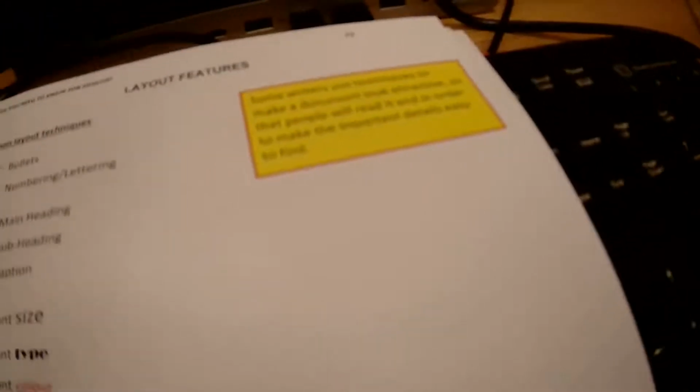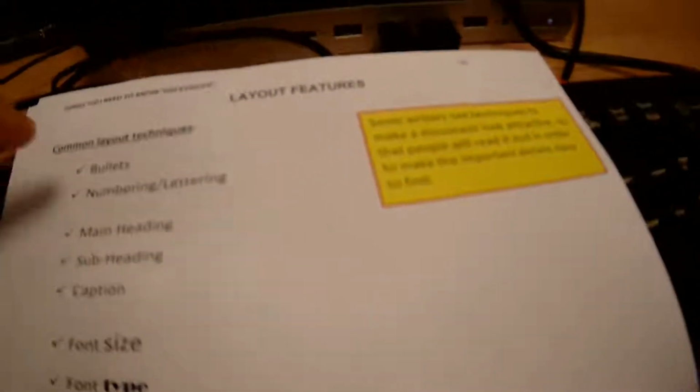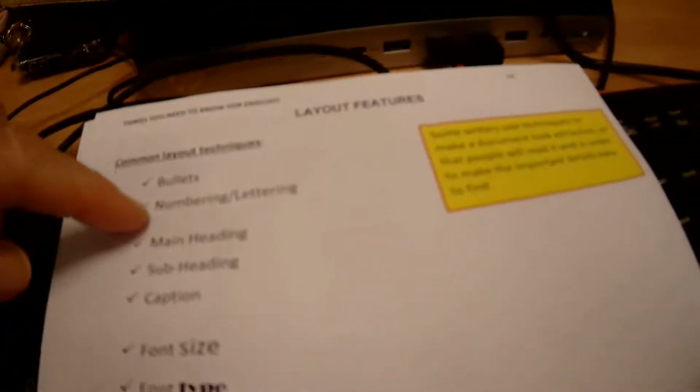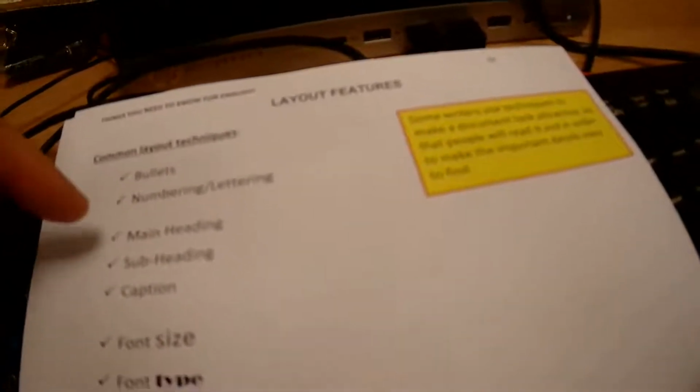So if we just have a quick look now at the notes here, which you have, and then I'll get you to do a little exercise. Okay, so the notes here go through a list of layout features that are common. So bullet points are very common. You all know what they look like. Numbering and lettering is another type of bullet point, but you can say it separately if you wish.